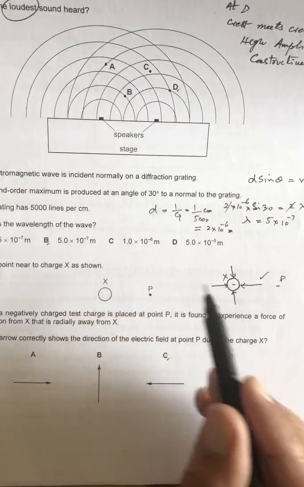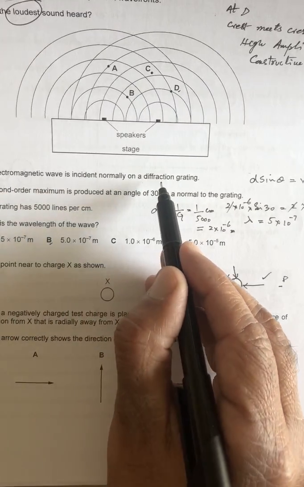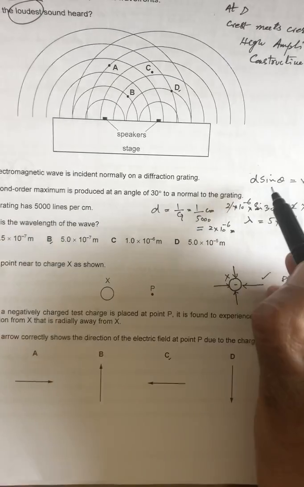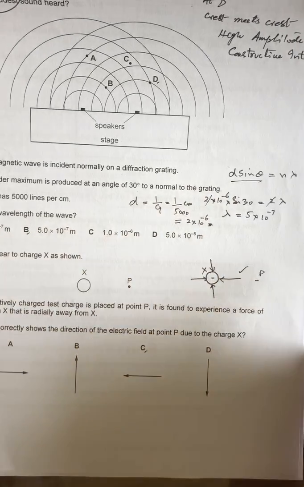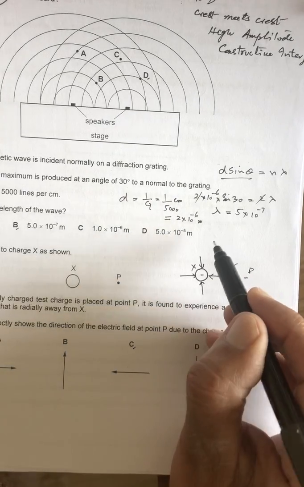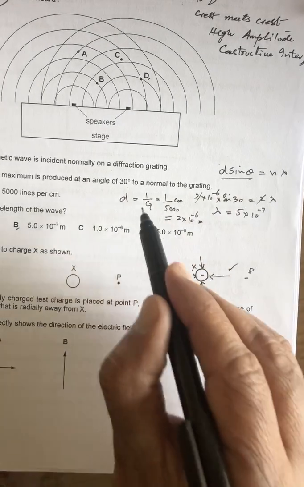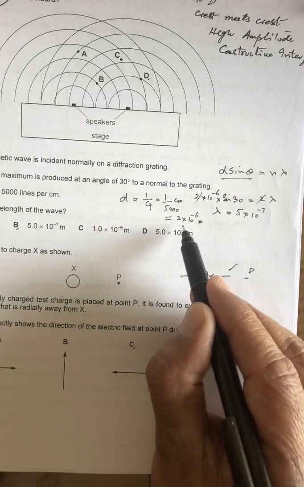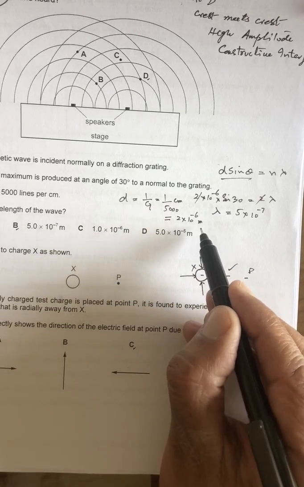Next, 28: an electromagnetic wave is incident normally on the diffraction grating, third order, angle 30, this is the grating. So the formula is d sin θ = nλ. So d is equal to 1 over G, so 1 over 500 per centimeter. So it becomes approximately 2 × 10^-6 meter.